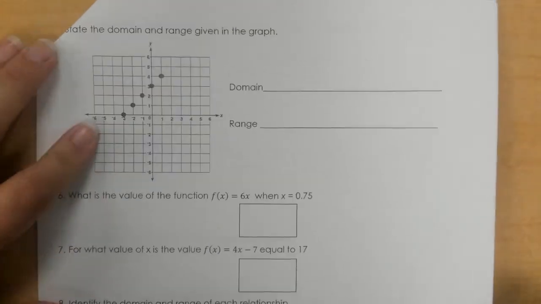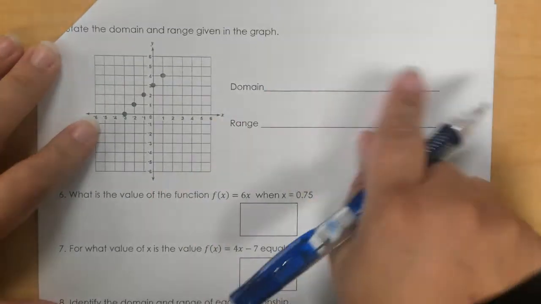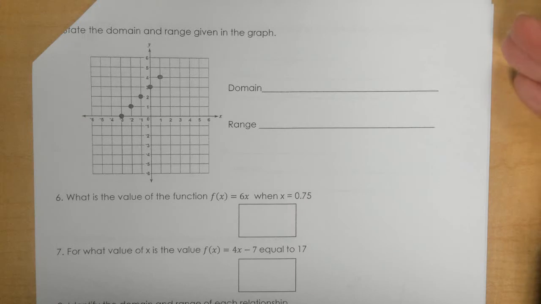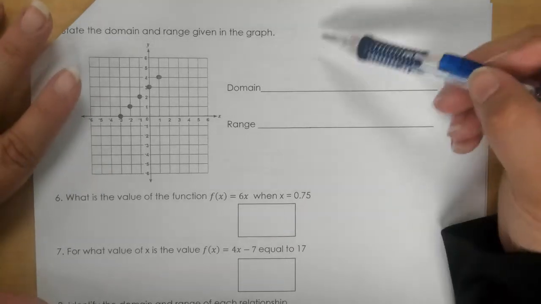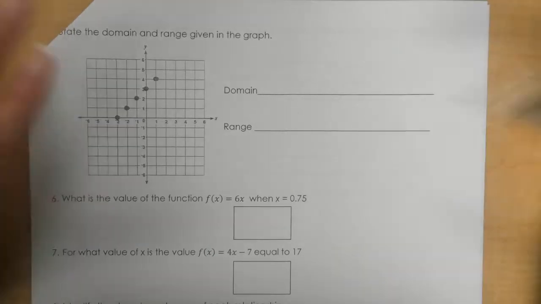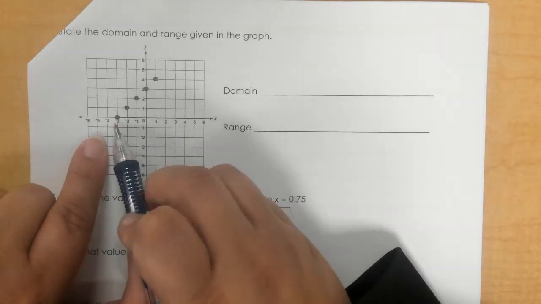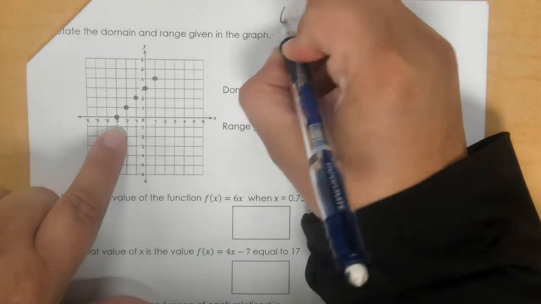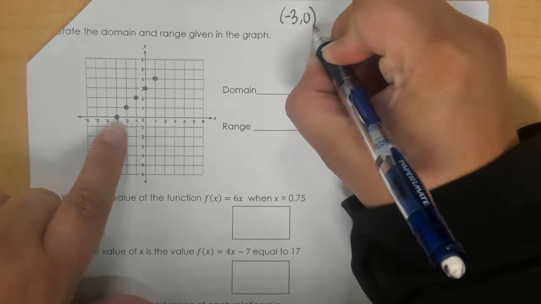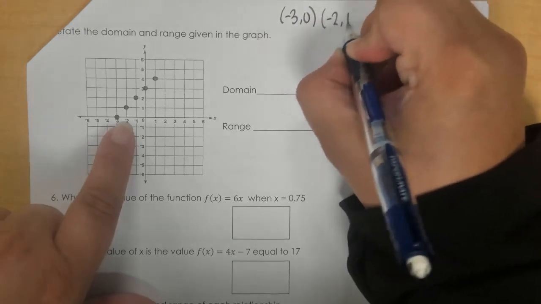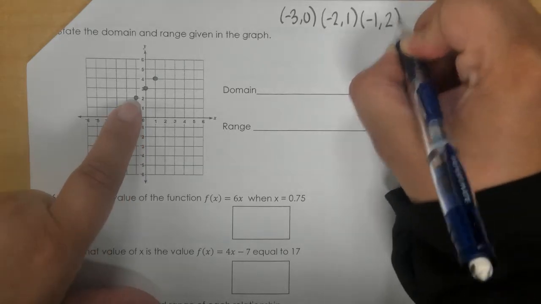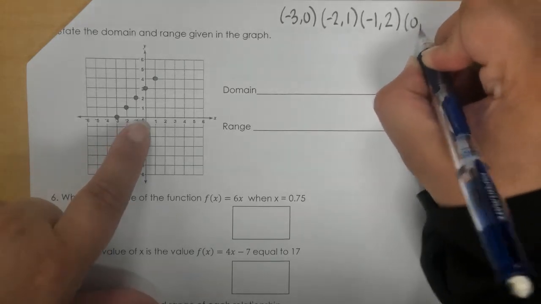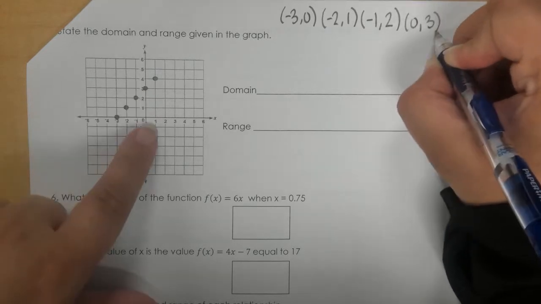For number 5, it doesn't say to list your ordered pairs, but I really want you to practice that because it's going to help you fill out your domain and your range. So you can write it up here, you can write it down here, wherever it makes sense for you. I start from my left to go to my right. So I'm going to start right here at negative 3, 0. And then I have negative 2, 1. And then negative 1, 2. And then 0, 3, and then 1, 4.